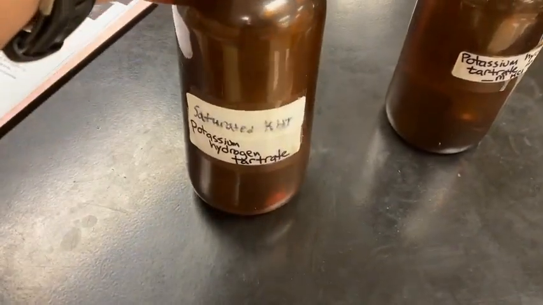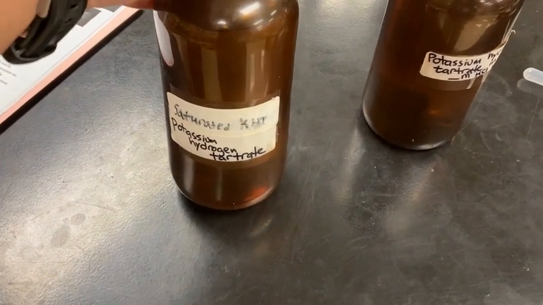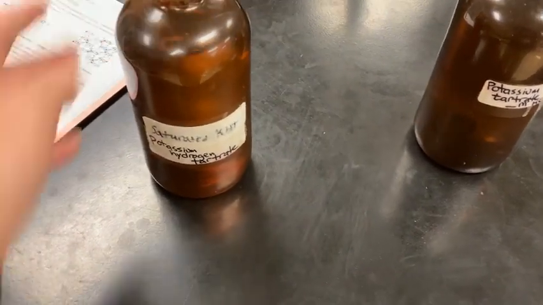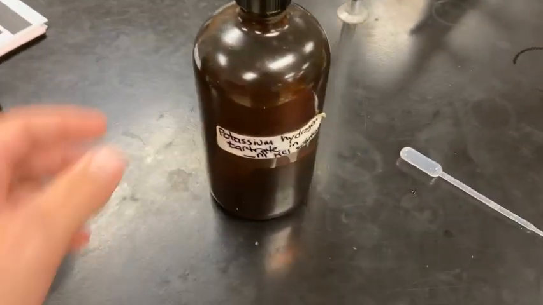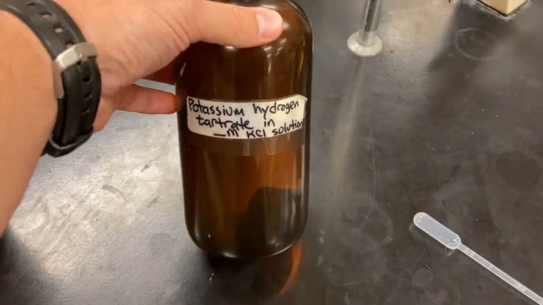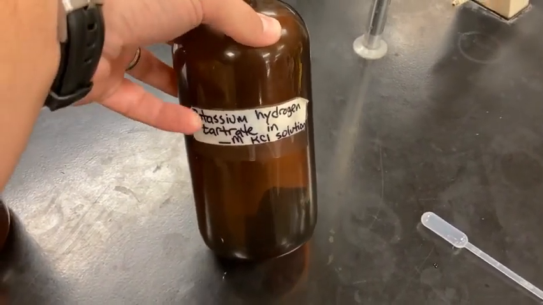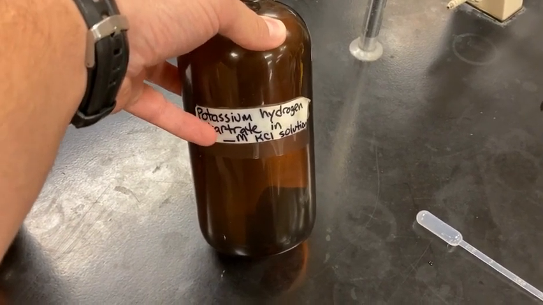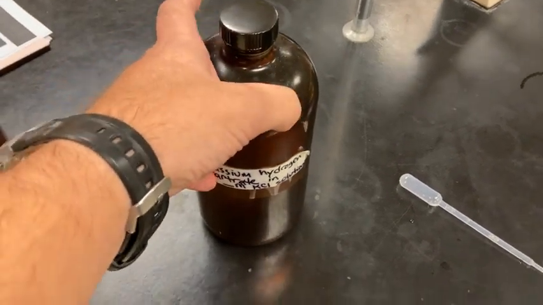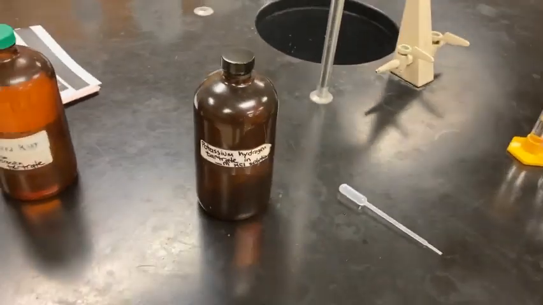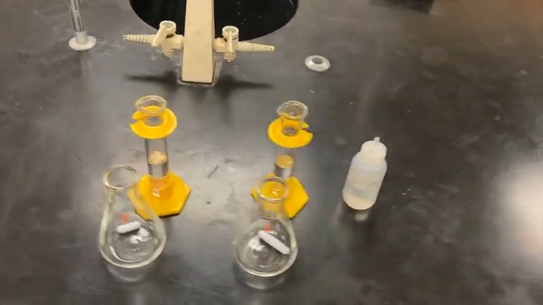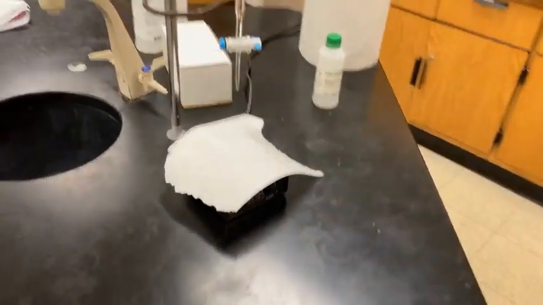So here I have the two solutions. Here is the saturated solution of the potassium hydrogen tartrate. We're going to be titrating this one first to help us figure out the KSP. And then I'm going to be titrating the solution that has the KCl I added. And from that, using what we get from the first part of the lab, we should be able to figure out the molarity of the potassium chloride, or the molarity of the potassium ions that are dissolved in that solution. It's a little bit of a common ion effect, to give you a little hint.